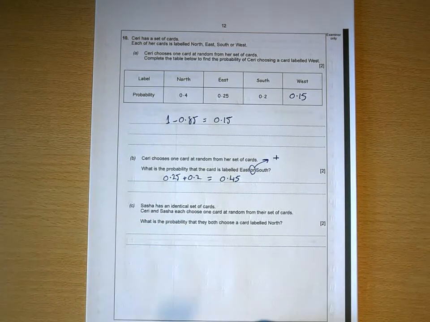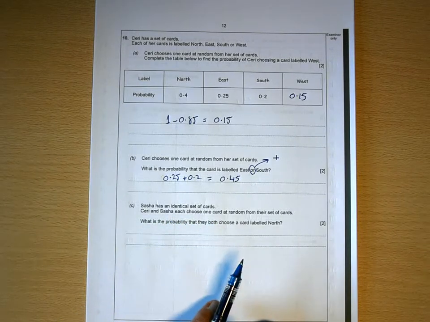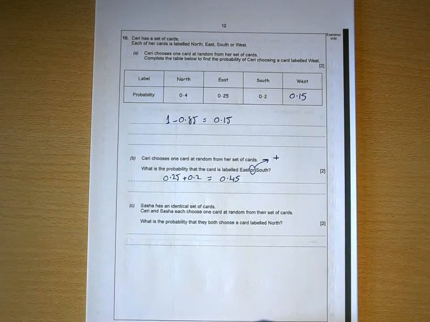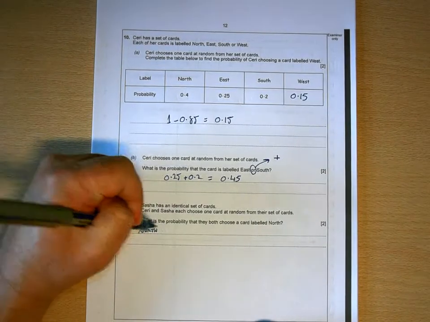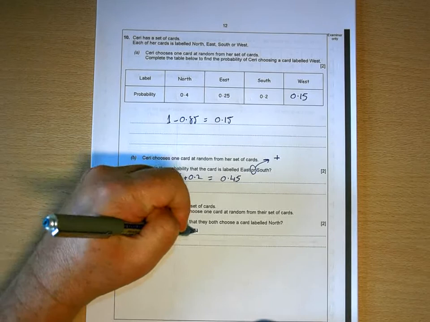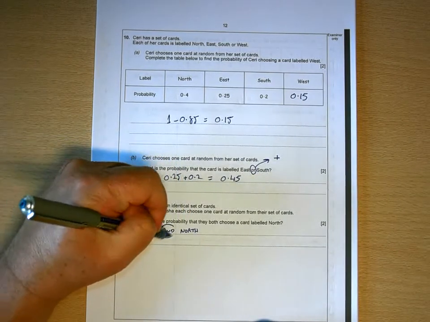Sasha has an identical set of cards. Kerry and Sasha each choose one card at random from their set of cards. What is the probability that they both choose a card labelled north? Well, that means north and north. Kerry's got north and Sasha's got north.